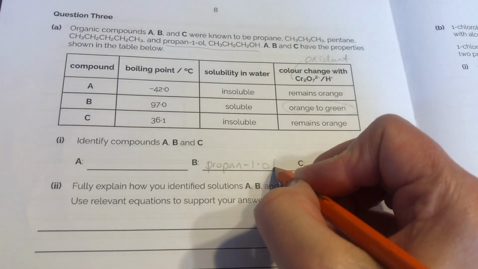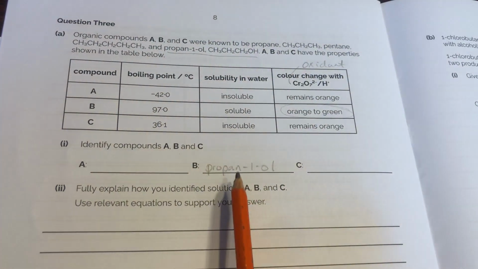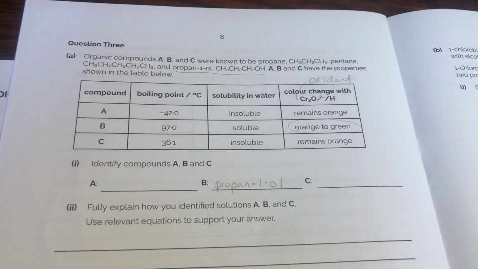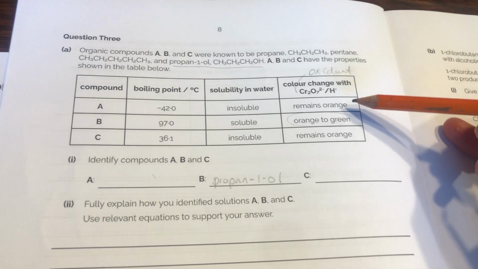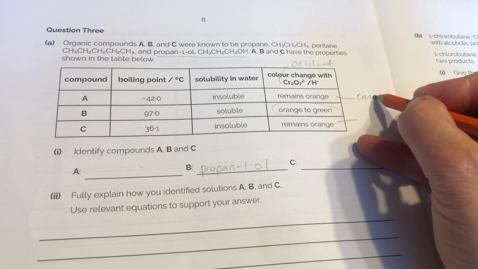A couple of you didn't use the actual names in here. It's the easiest thing to do is just use the names up here and put them in there. And if you don't know, do have a guess. It's not hard to do that. A and C were the tricky ones. Both remain orange, so obviously cannot be oxidized.